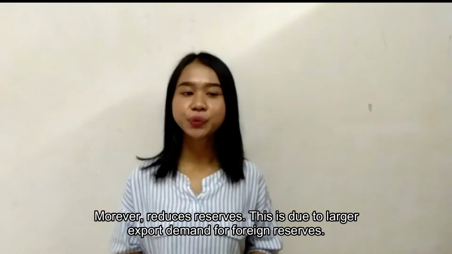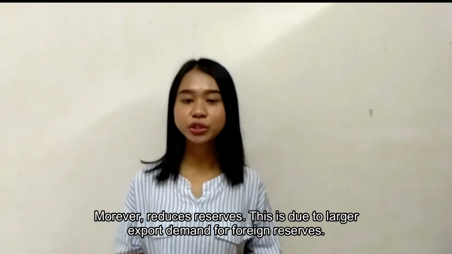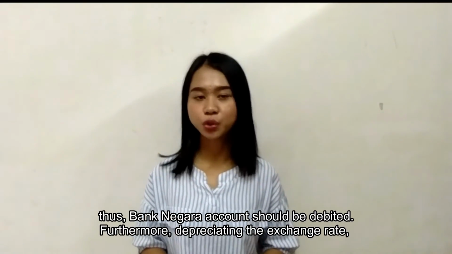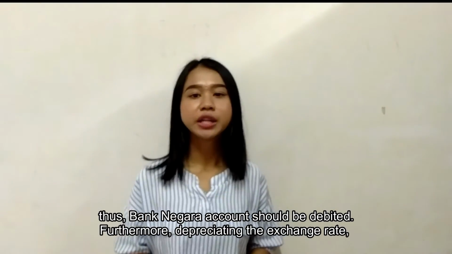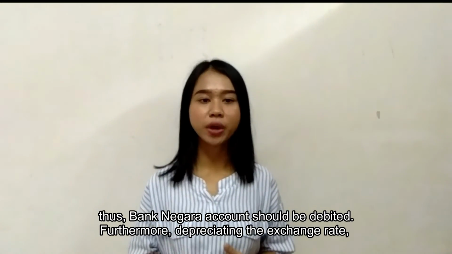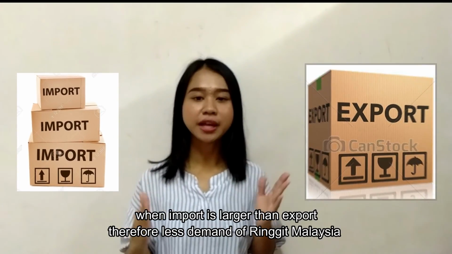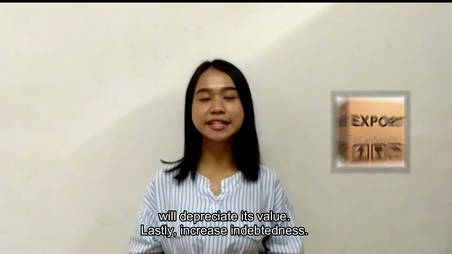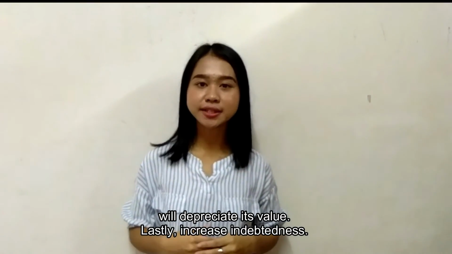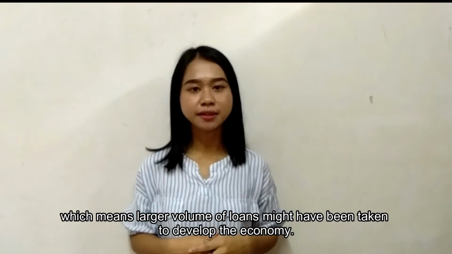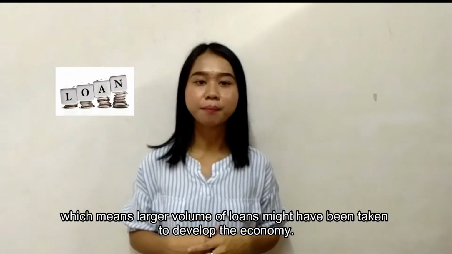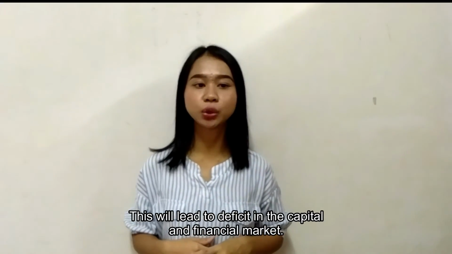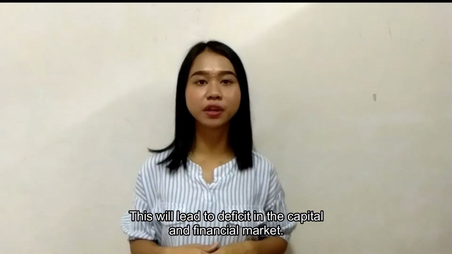Third, reduces reserve. This is due to larger import demand for foreign reserve, so the account has to be debited. Furthermore, the exchange rate depreciates when import is larger than export. Therefore, less demand for ringgit Malaysia will depreciate its value. Increases indebtedness, which means a larger volume of loans might have been taken to develop the economy. This will lead to a deficit in the capital and financial market.